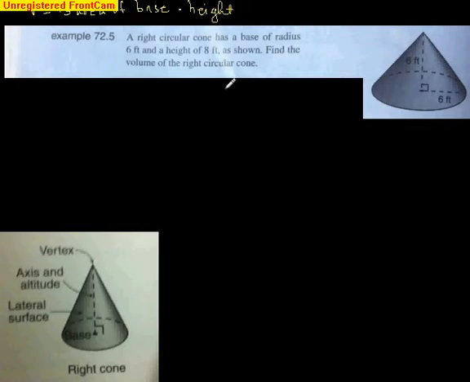Alright, we got ourselves some cones. With cones, we're going to deal with right cones, regular cones. This kind of right cone has the altitude perpendicular to the base. That's how you know it's a right cone. The lateral surface area is this part that wraps around. This is the vertex, the altitude, and it does have a slant side too. The formula for that is the same thing. It's area of the base times the height.